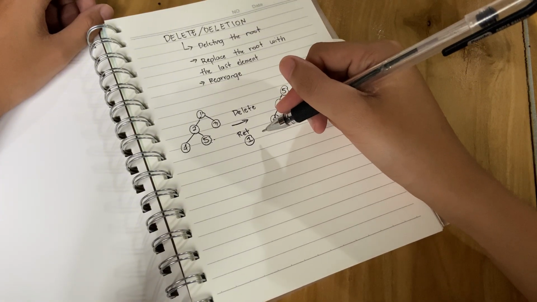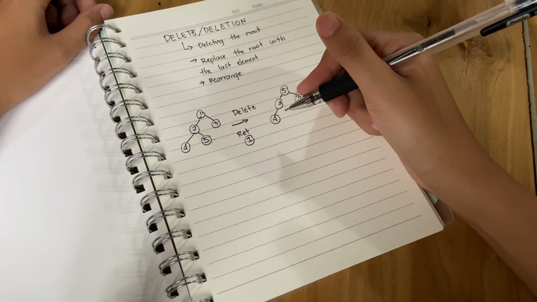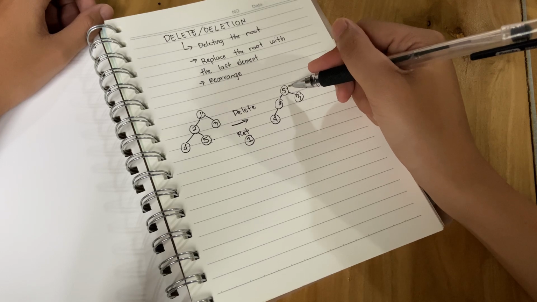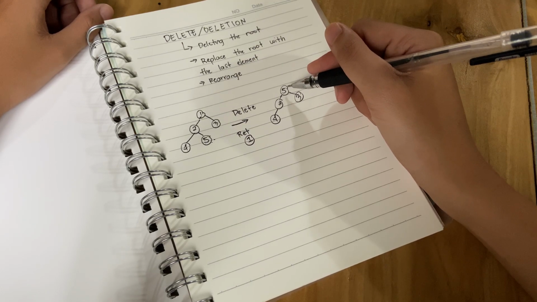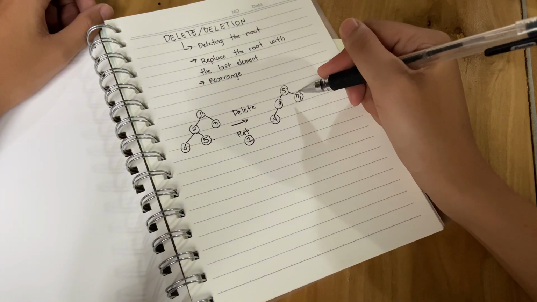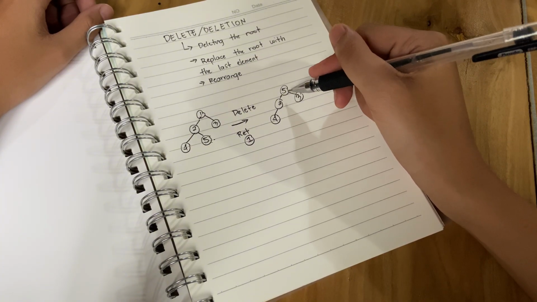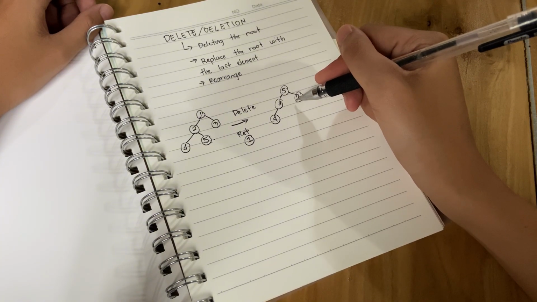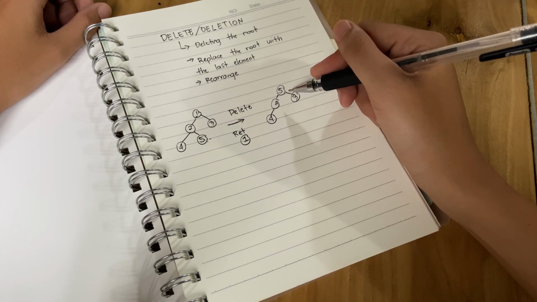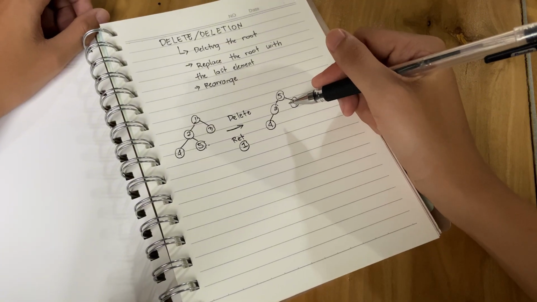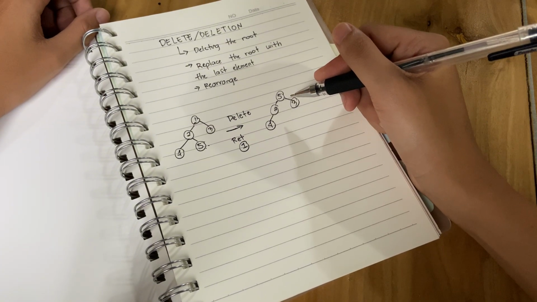So now we must check if the heap property is satisfied. So we will go to 5. Now we will check whether 5 is going to be less than its children. So 5 is not less than its children. So what does this mean? This means that the min heap property has been violated. In this case, what must we do?